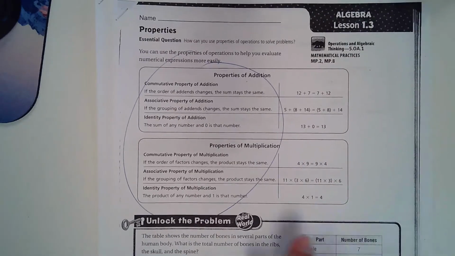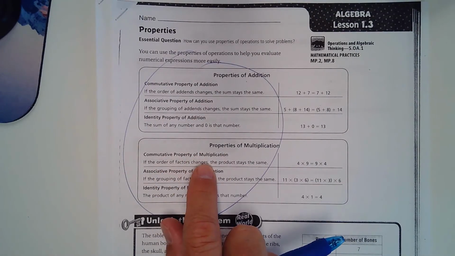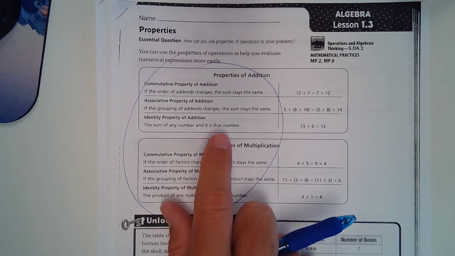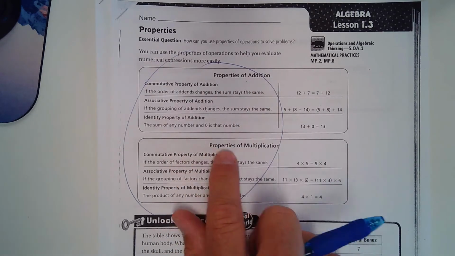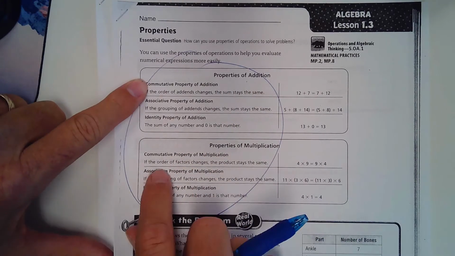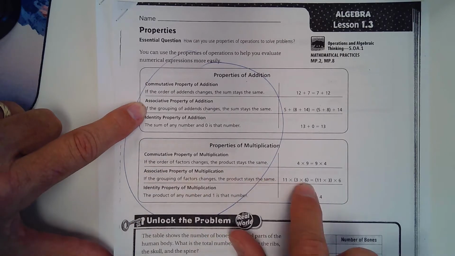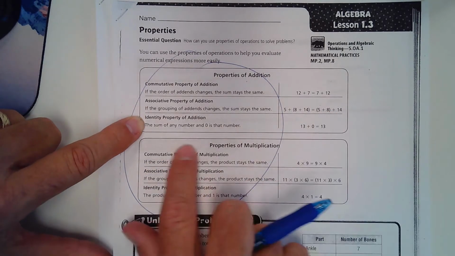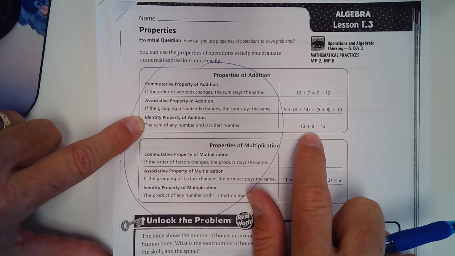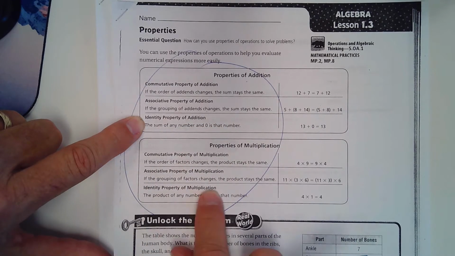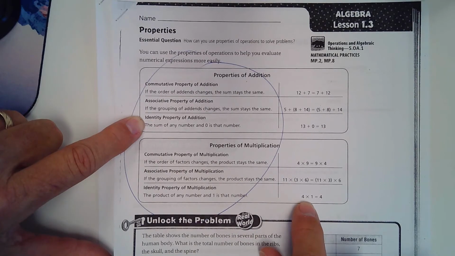So I told everybody to bring this sheet home, and this one we went over today, and it shows you the properties of addition, properties of multiplication, commutative property, associative property. And associative property, it's going to have parentheses. An identity property of addition, it's just anything plus 0. An identity property of multiplication, anything times 1.